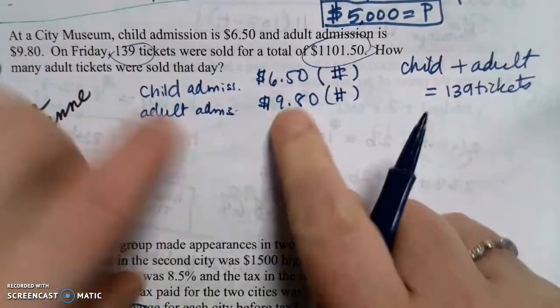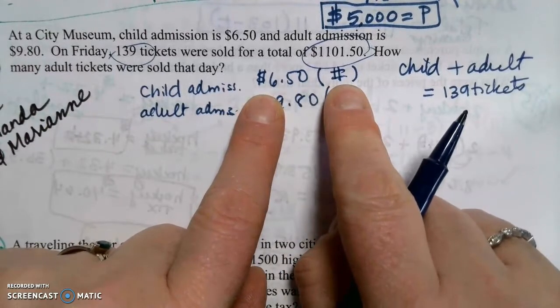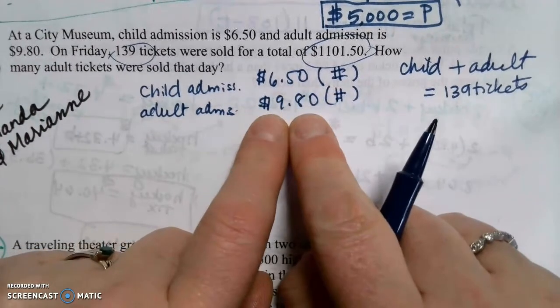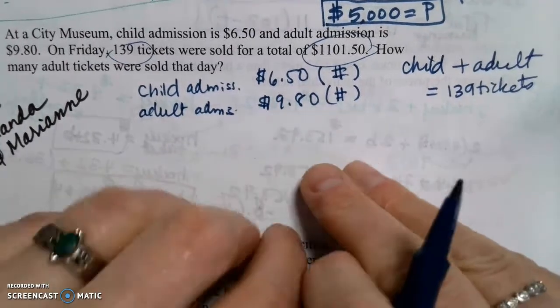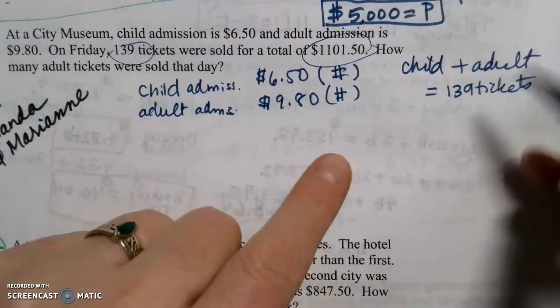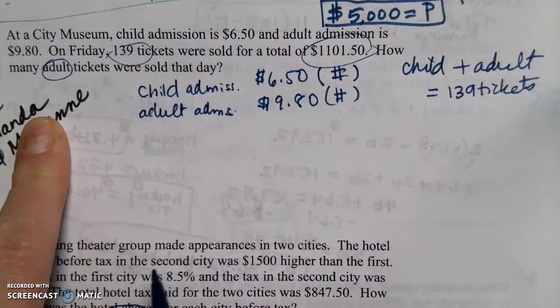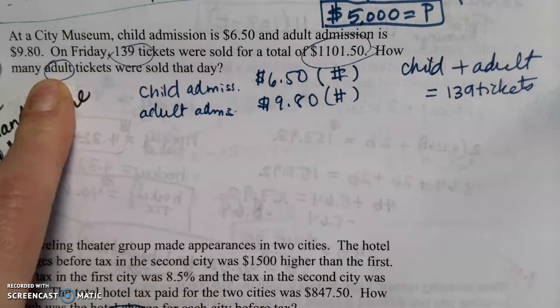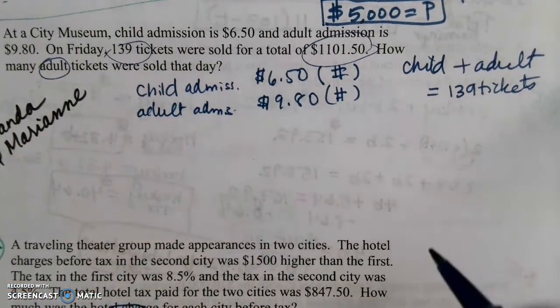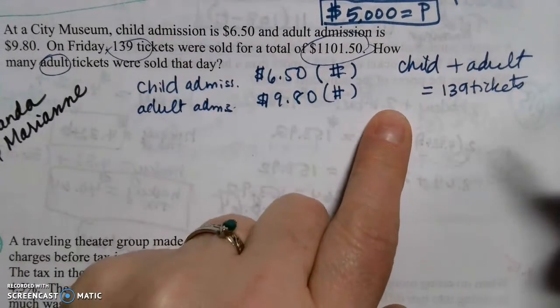So we're thinking about, okay, the child admission is going to be multiplied by how many child tickets there are. And then the adult admission, we're going to do the same thing. So again, we do want to have this in a single variable because that's what we know how to solve. Since they specifically ask us for the adult tickets, we can just use that as our variable. But you could use either as your variable. You'll just have to do a little bit more work. You'll have to do a substitution in at the end if you choose the other one.